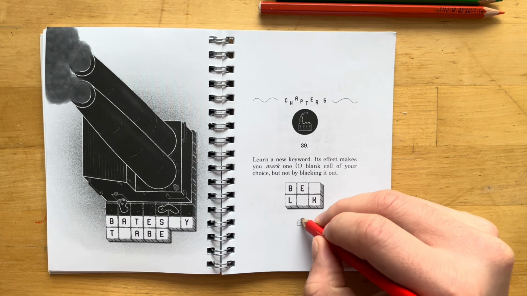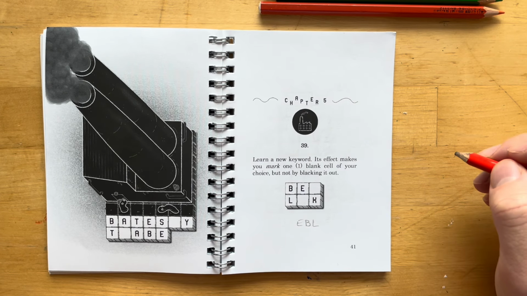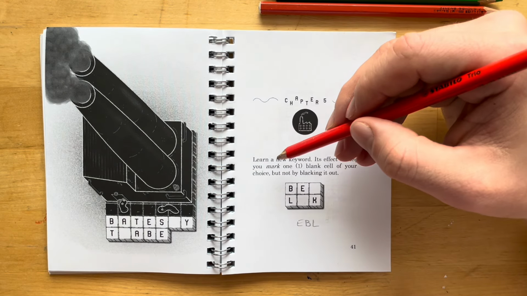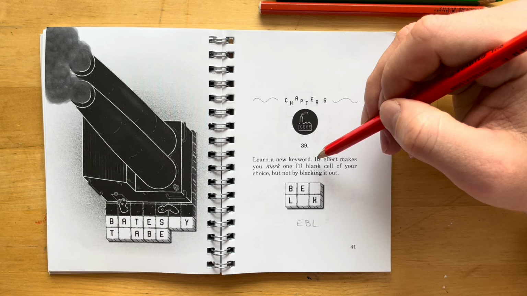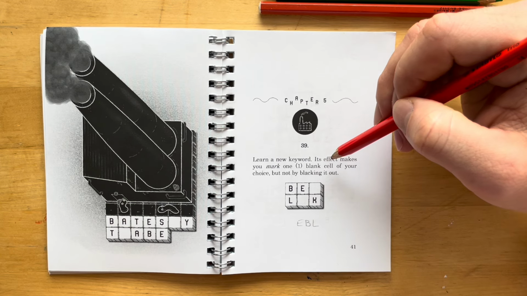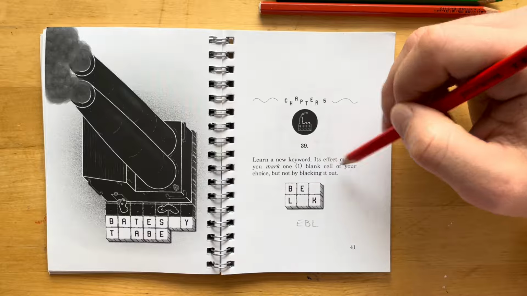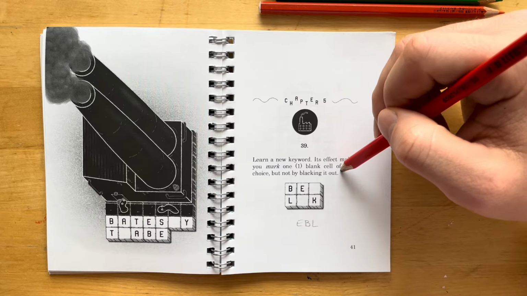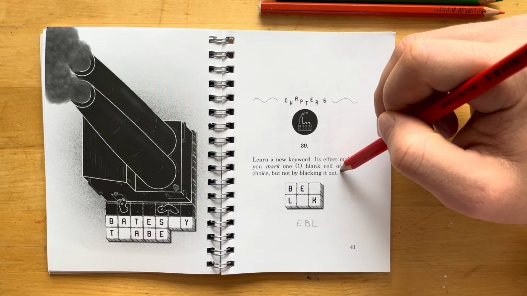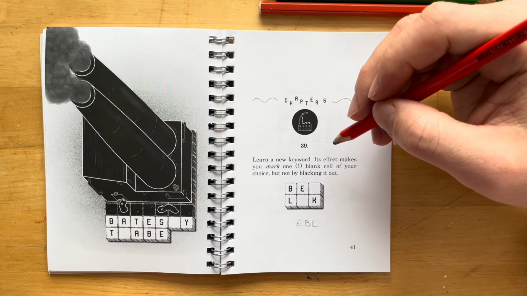Maybe able? Learn a new keyword. Its effect makes you mark one blank cell of your choice, but not by blacking it out. Okay, I see something.